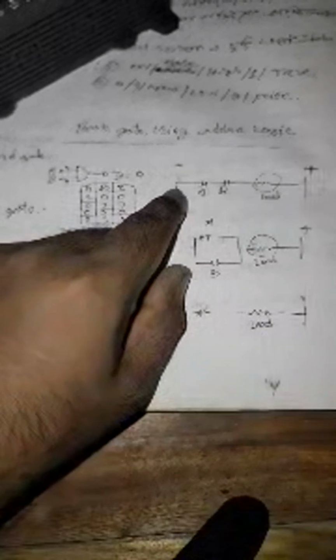Minus source, negative source, A input NC, B input NC. The negative source through A and B enters the voltage provided to the load. So the load is on and the full circuit is completed. So guys, let's go.